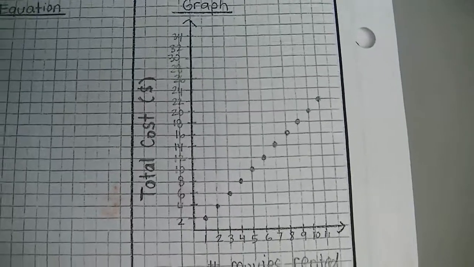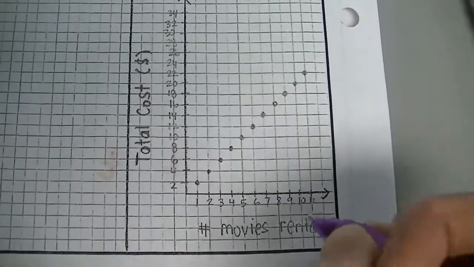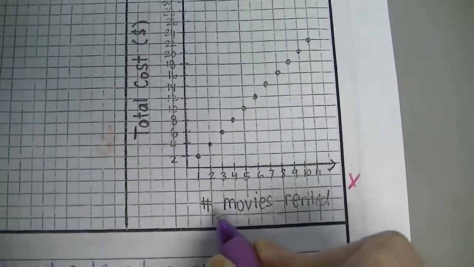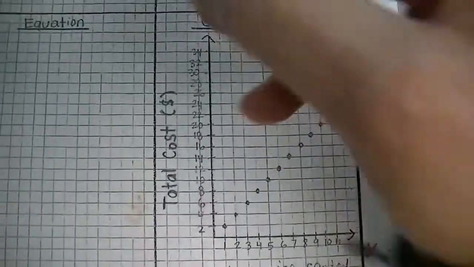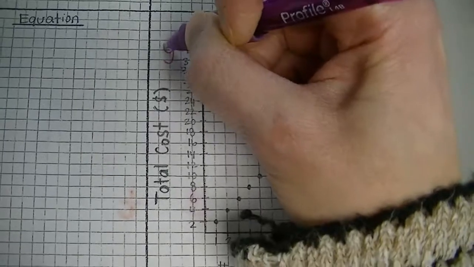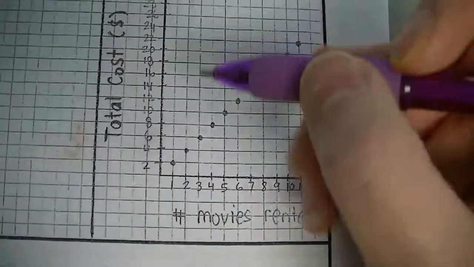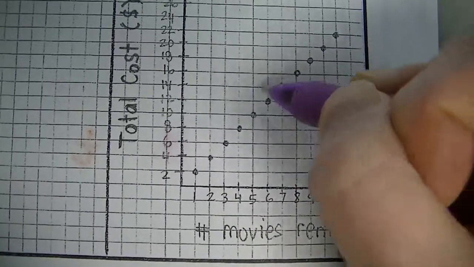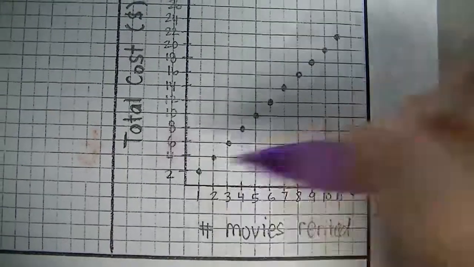So for starters, I would definitely start off by labeling your x and y axis after you've had a chance to read it. X represents the number of movies rented. Y represents the total cost. So for example, if you rented 4 movies, it would cost $8. If you rented 7 movies, it would cost $14. If you rented 1 movie, it'd cost $2.